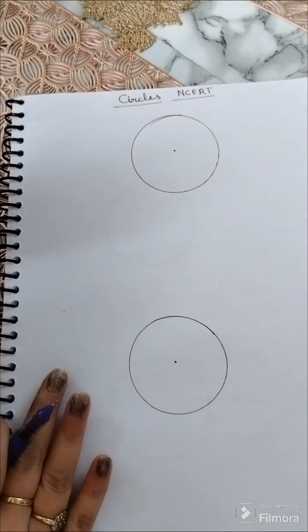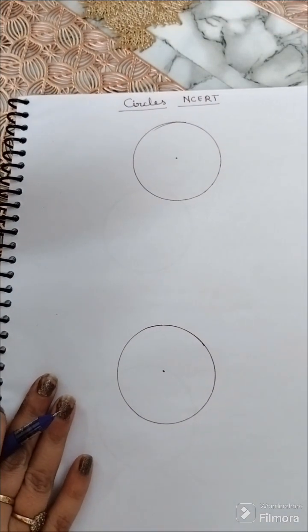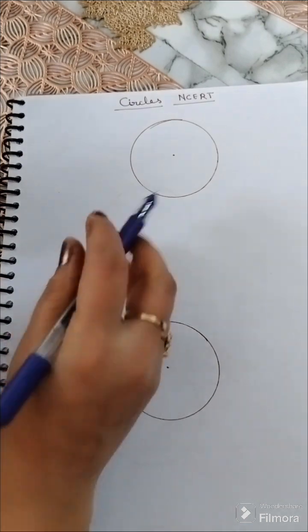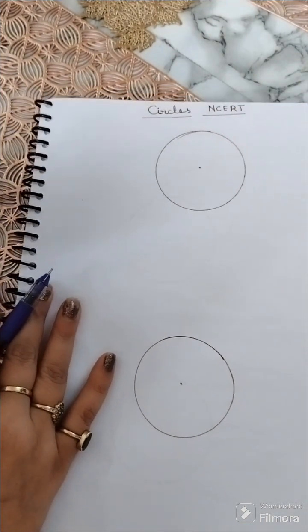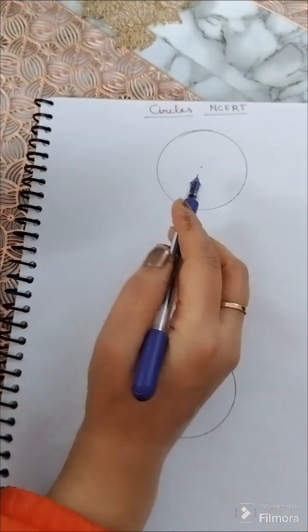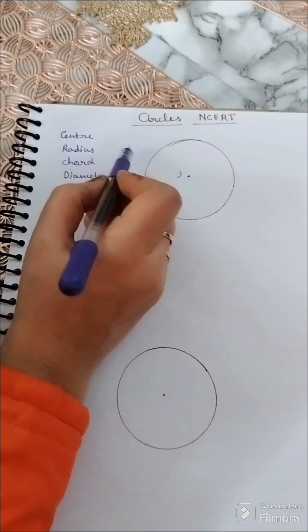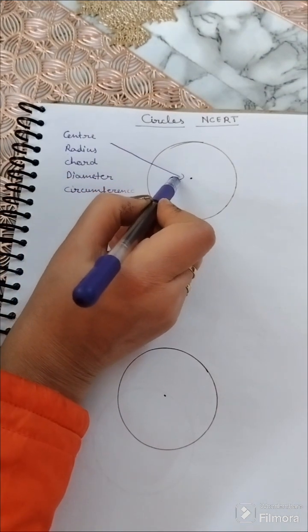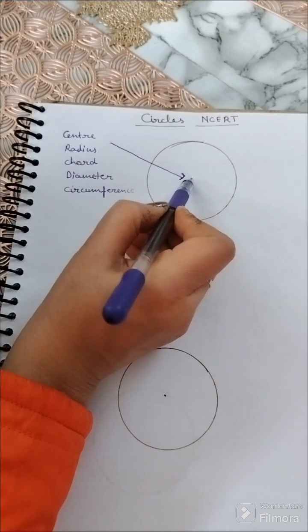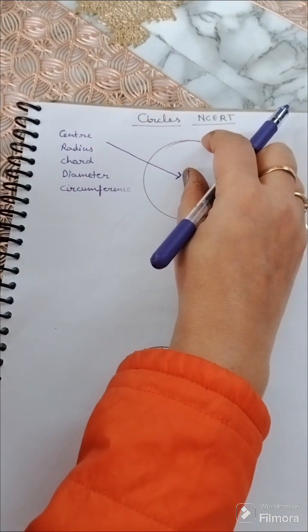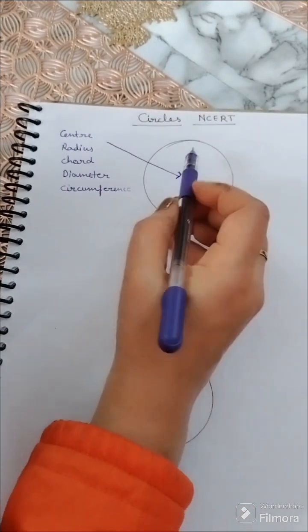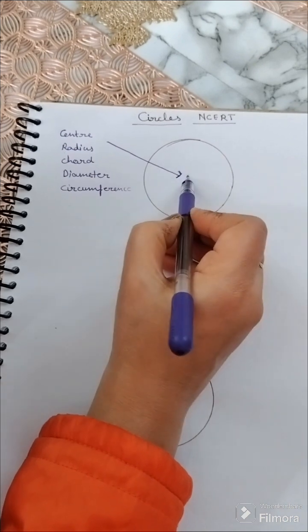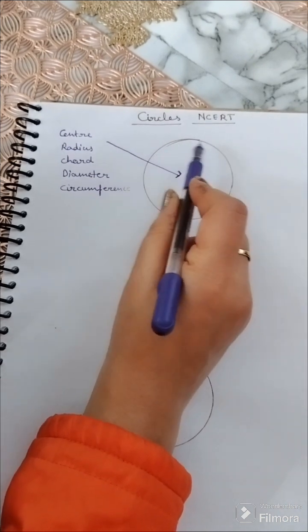Hello students, today we are going to discuss the chapter Circles for class 10th, and I'm going to start it with the introduction of a few terms. Firstly, center. This is the center of the circle. When we draw a circle, we put the needle of the compass and then we draw it. So the point where we put the needle of the compass is called the center of the circle.